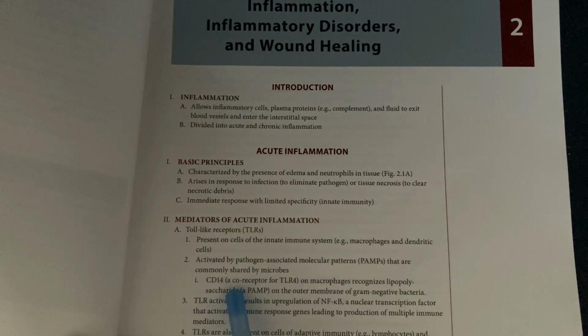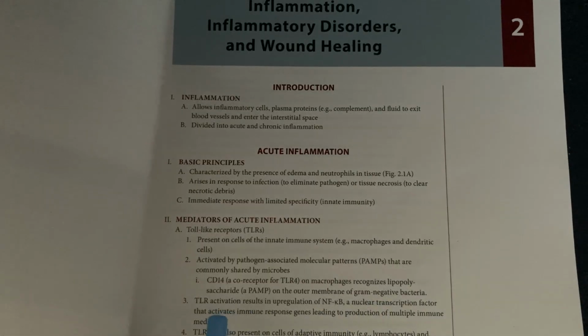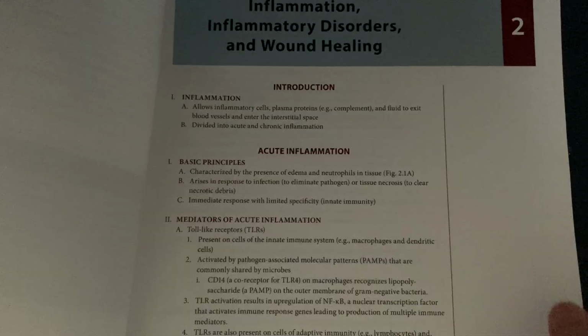So, for example, the CD14, which is a co-receptor on the toll-like receptor 4 found on the macrophages, will recognize the lipopolysaccharide, which is a pathogen-associated molecular pattern on the outer membrane of the gram-negative bacteria. So, that's one example.